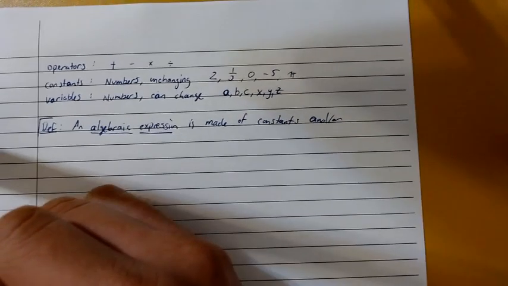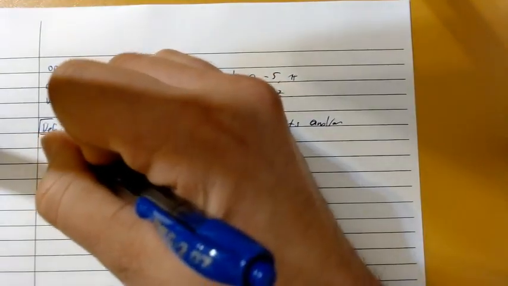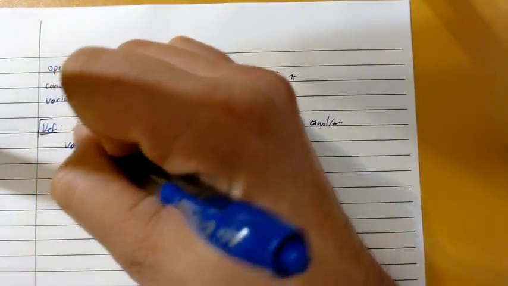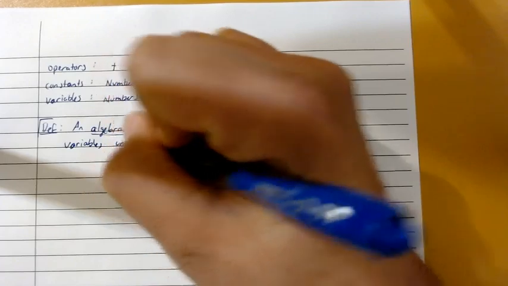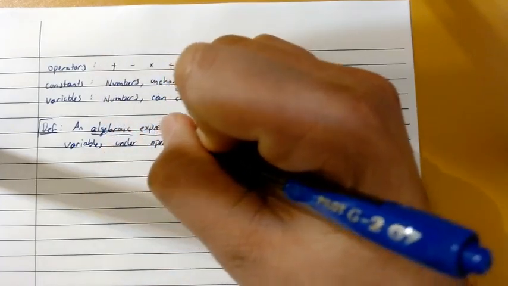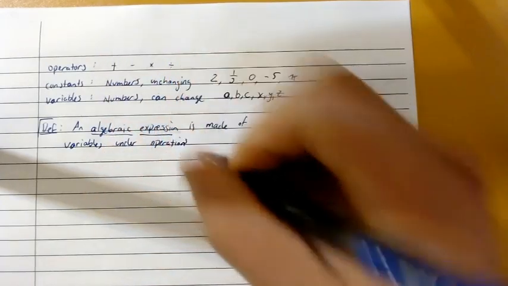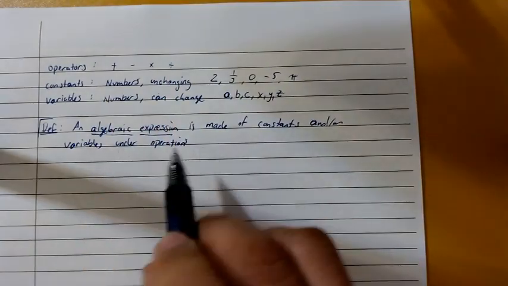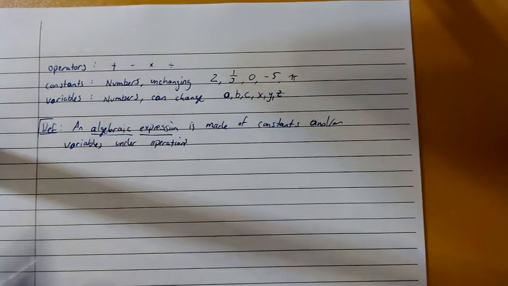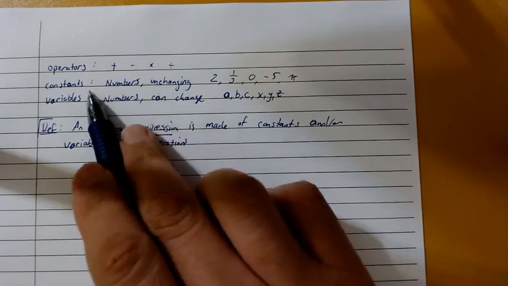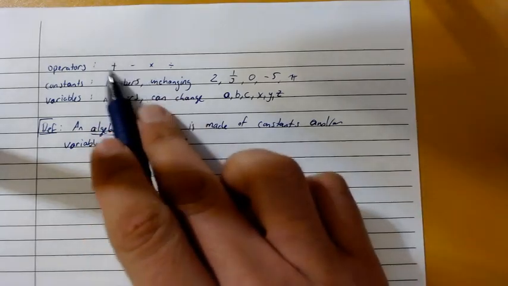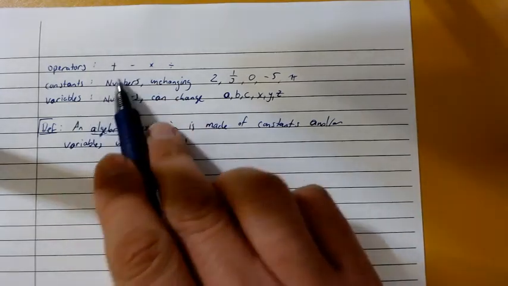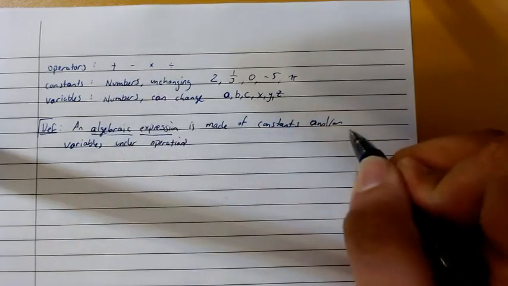Constants and/or variables under operations. When we say under operations, we mean they're being affected by these operations. We're actually taking a constant and another constant and adding them together, or we're taking a constant and a variable and multiplying them, and so forth.